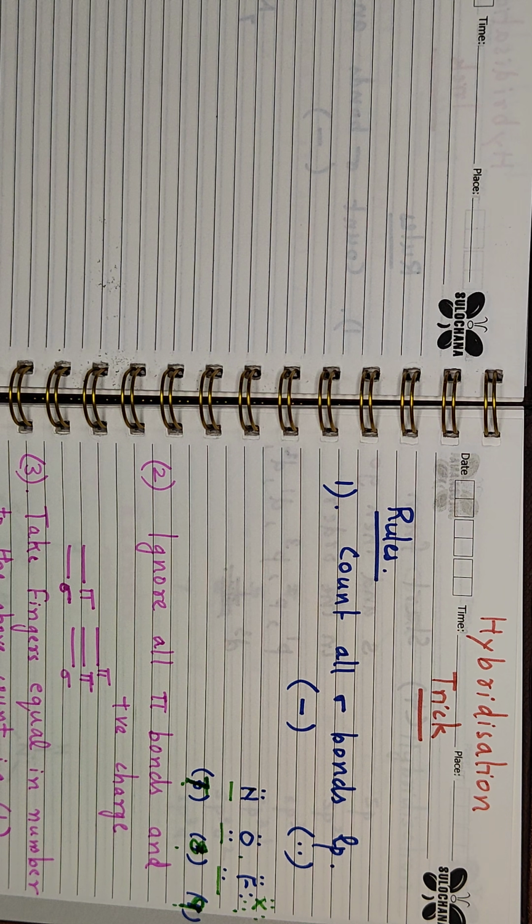And when it comes to fluorine, it is representative of the halogen family, which also has chlorine, bromine, and iodine with the same lone pair count, which is 3.